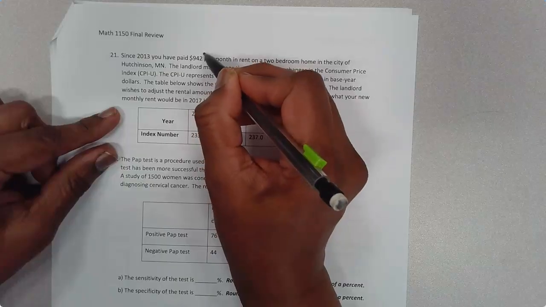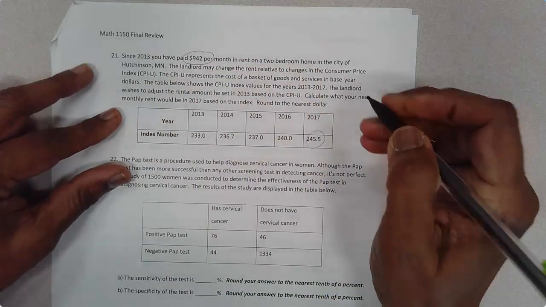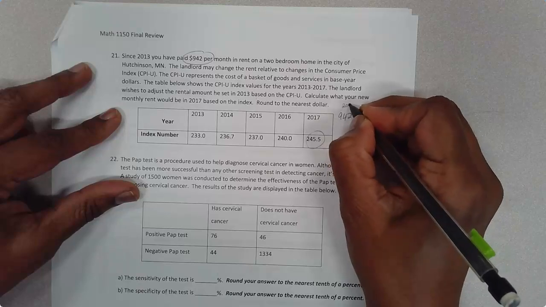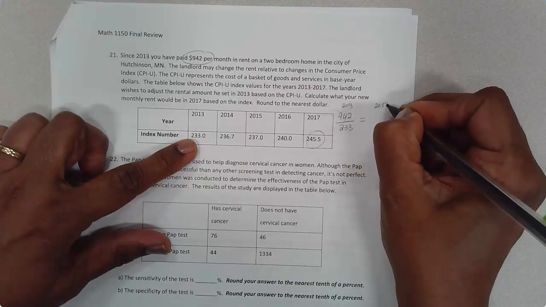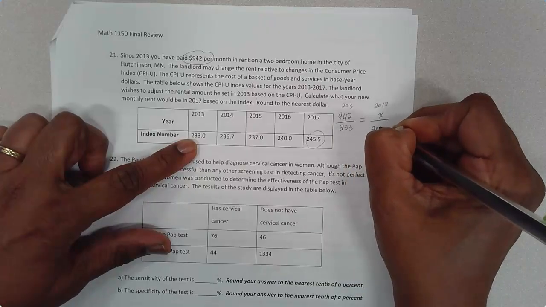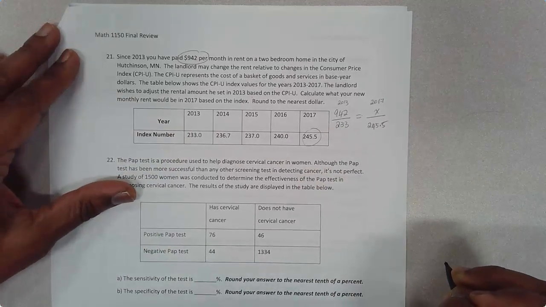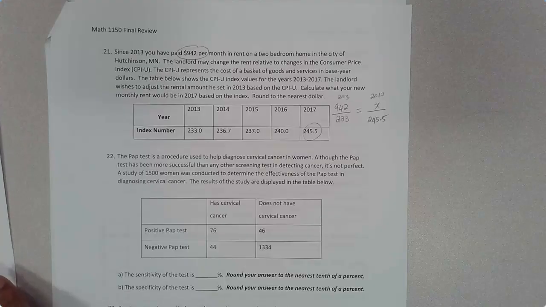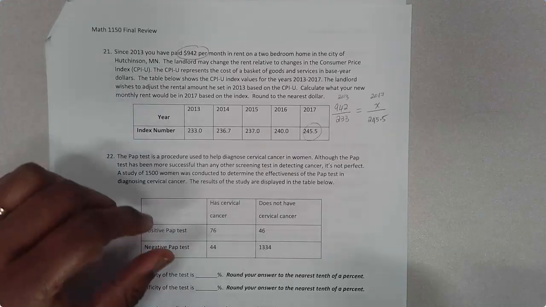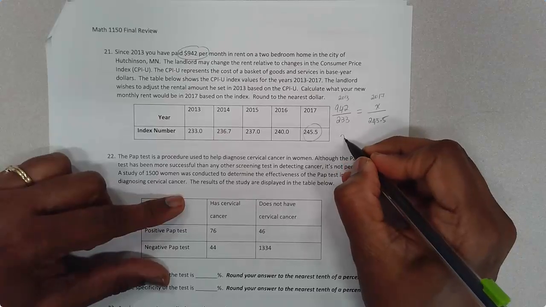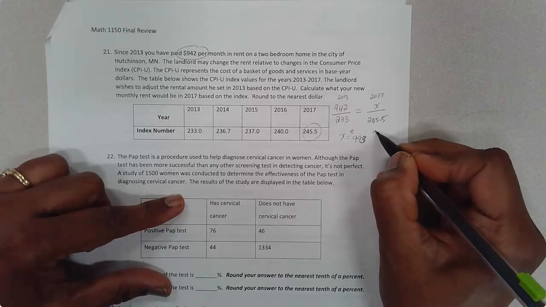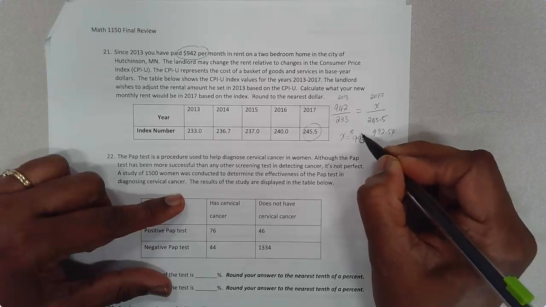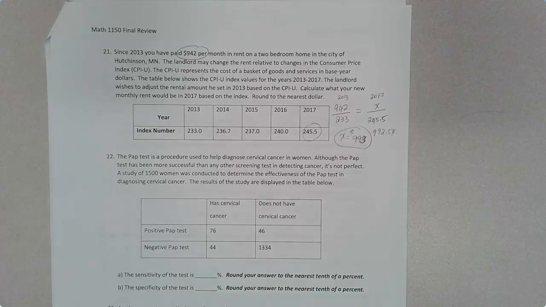Okay, so you know in 2013 you've been paying that much. So $942 was your rent in the year 2013 relative to the CPI 233. So now 2017, what should your rent be correspondingly? Well, the CPI is that. So another cross multiply and solve. Pause the video and then I will give you the answer. So x should be about $993. It's 992.54, but we can make it about 993. That would be the new rent.